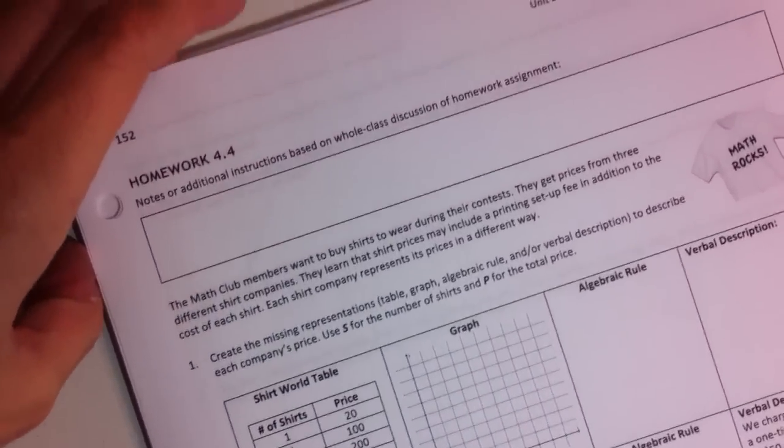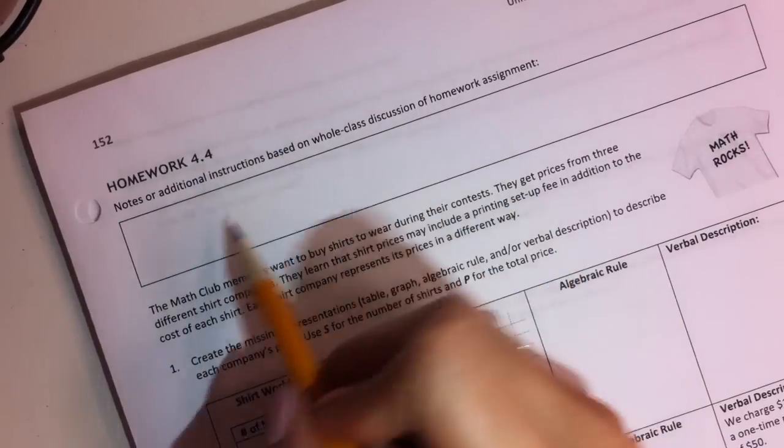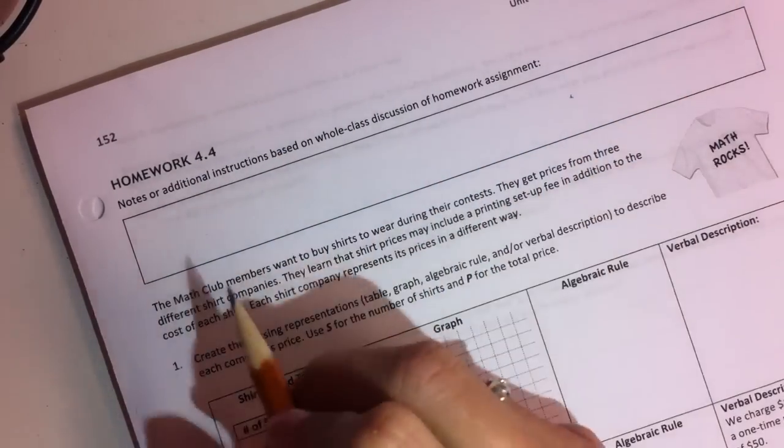All right, guys, let's go ahead and start 4.4 homework and get it done. Let's go ahead and write your name and the period number.